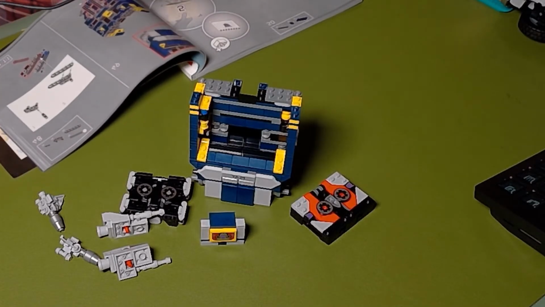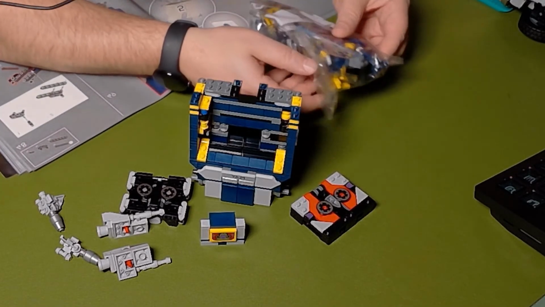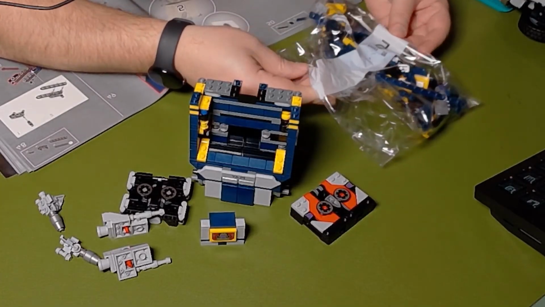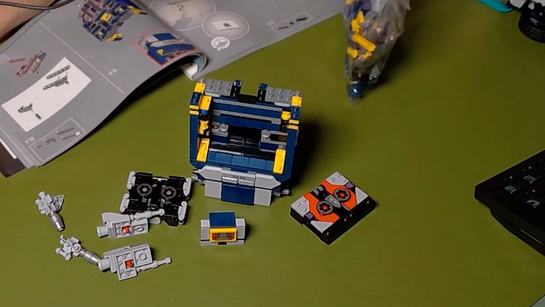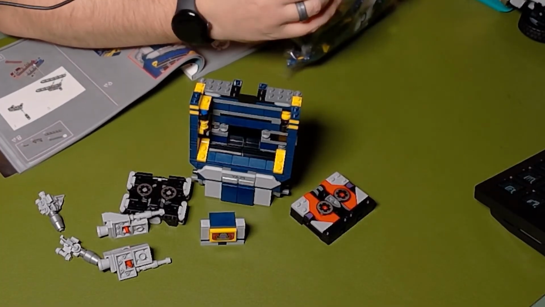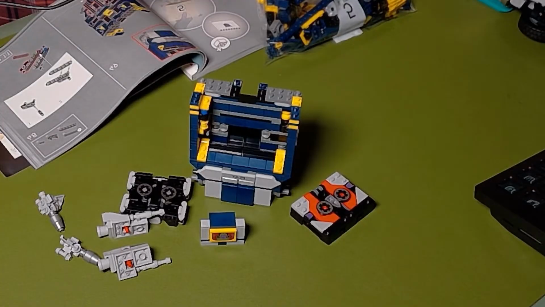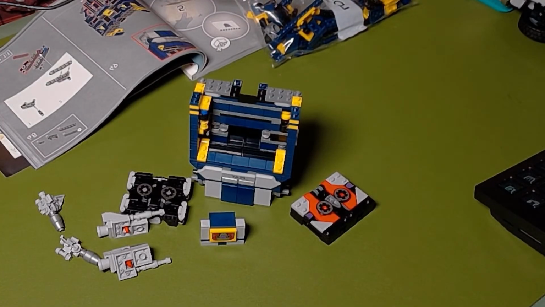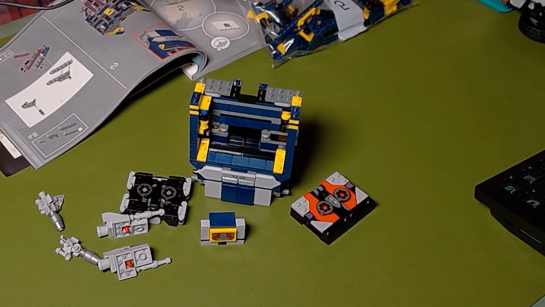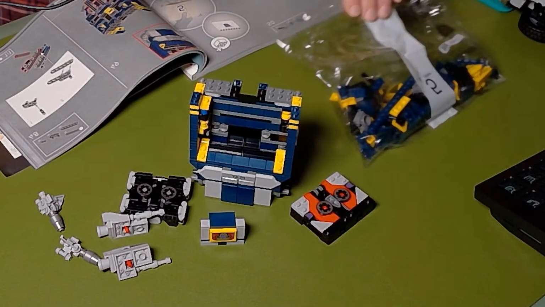I'm gonna go for it. Bag 5. Although I should look to see where did they put the bag that has that in it?